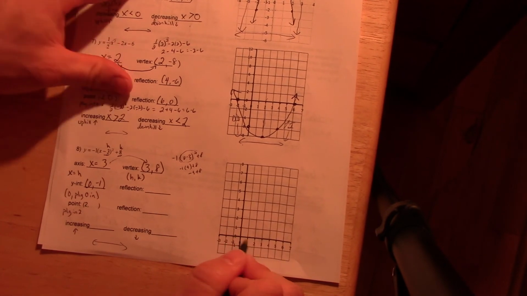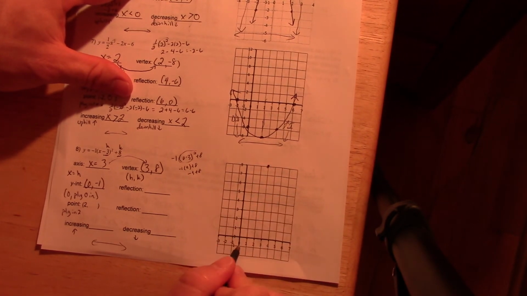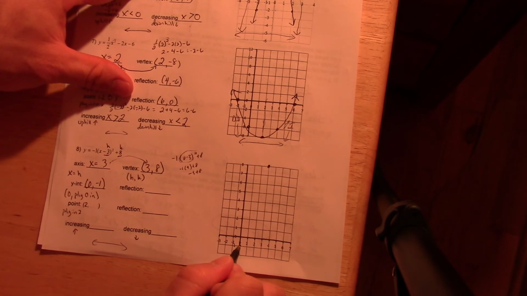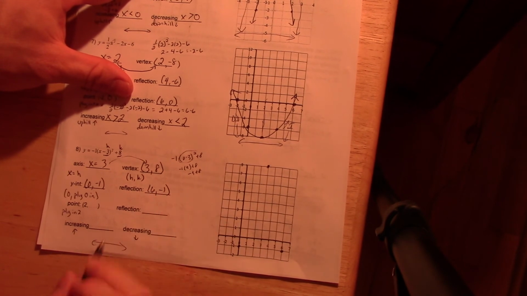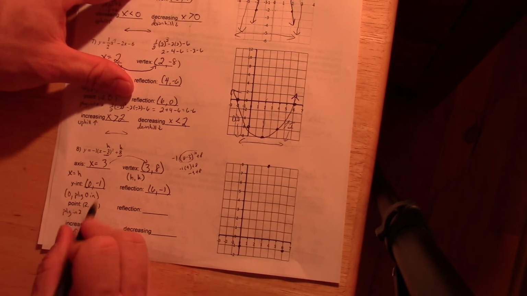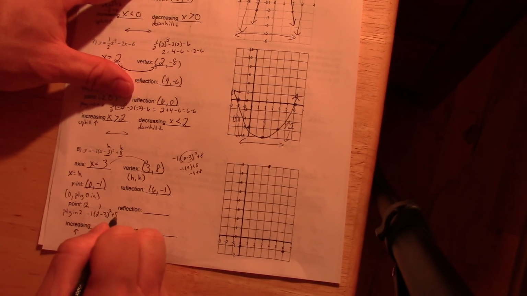I got to start plotting some of this stuff here. 3, 8 is right here. 0, negative 1 is way down over here. How far away is that? 1, 2, 3 away. I had to go 1, 2, 3 more away, put that dot, and identify it as 6, negative 1. It wants me to plug in 2, so I plug in 2 and get negative 1 times. Well, let me show you the steps.